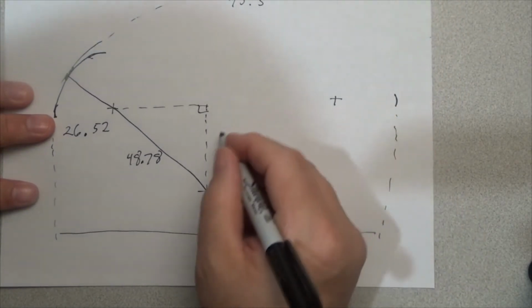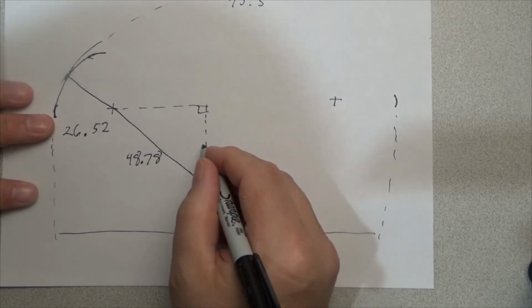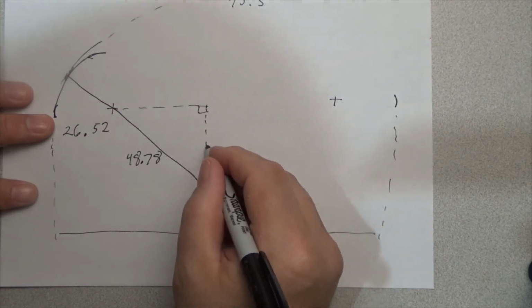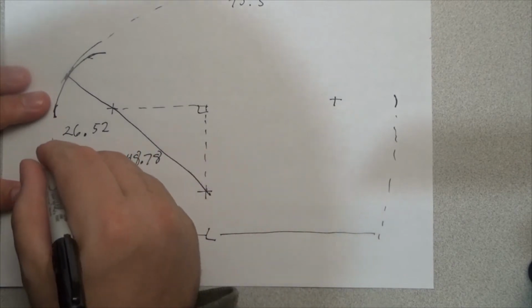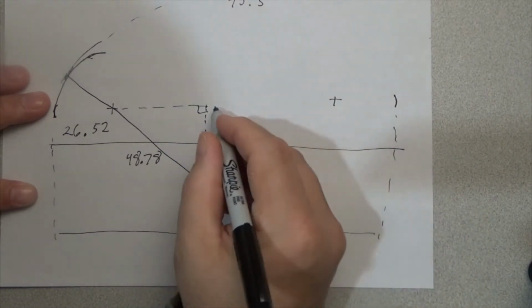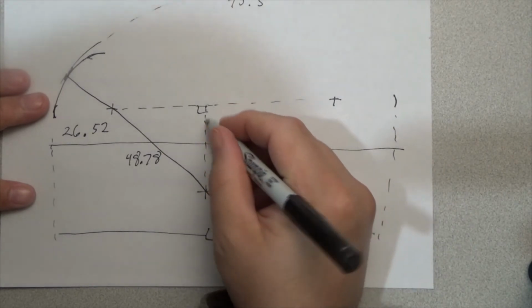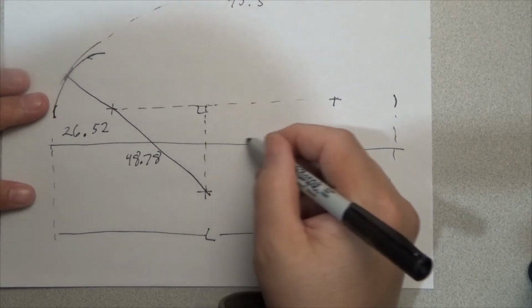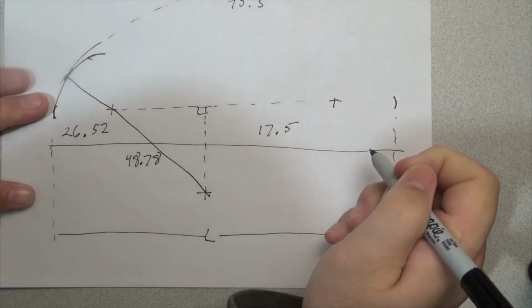And we have, let's see, we've got a line going across. It actually goes from here across to there, and this goes over to that center. And the distance from here to here is 17.5.